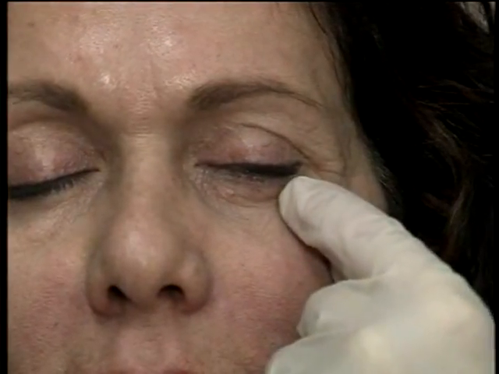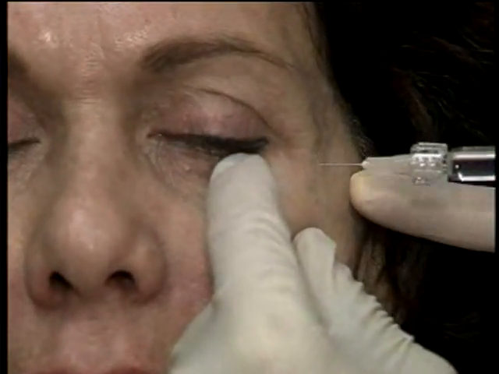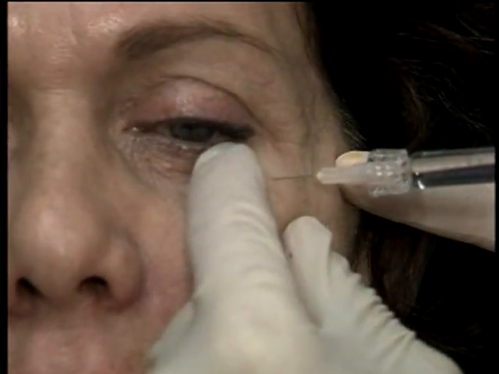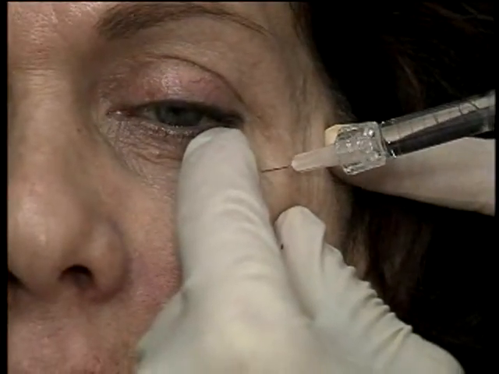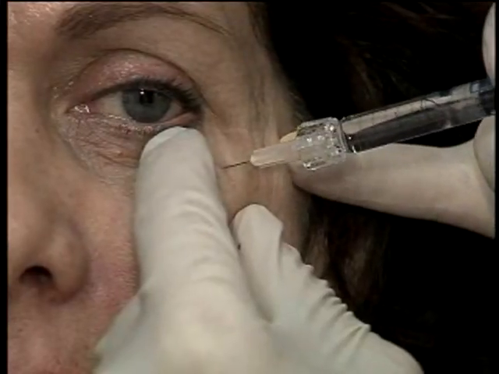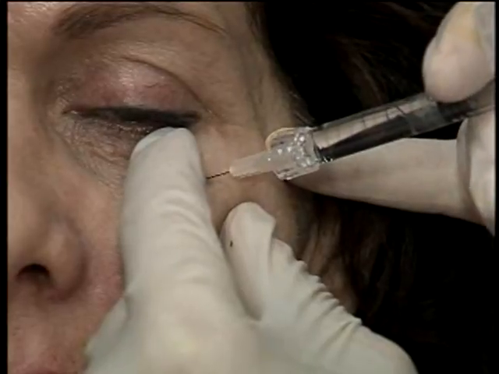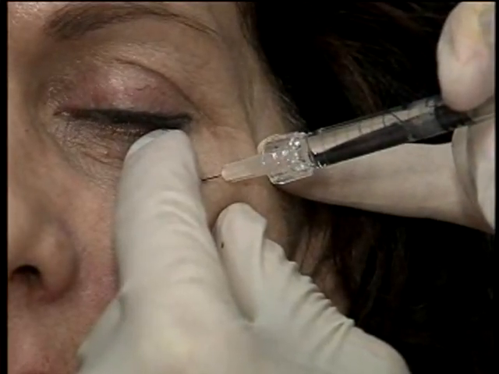Once again, I like to place it deep. I think superficial, which is favored by some, is appropriate, but it's very difficult to do well, and you're at risk for getting blue blebs. So this is the infraorbital hollow. I keep my finger on the orbital rim, so I know where I'm at all times. I'm protecting the orbit. It's kind of hard to see there, but I'm going to place my needle down onto the bone. So I'm down on the bone, I feel the bone, and I deposit just a little bit. And then I move along. Deposit just a little bit.